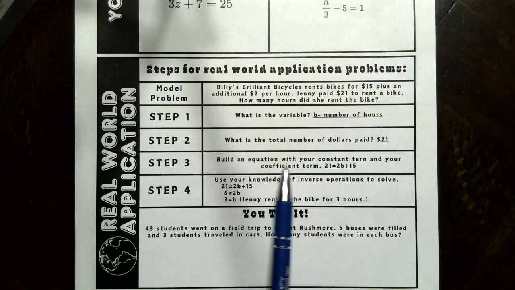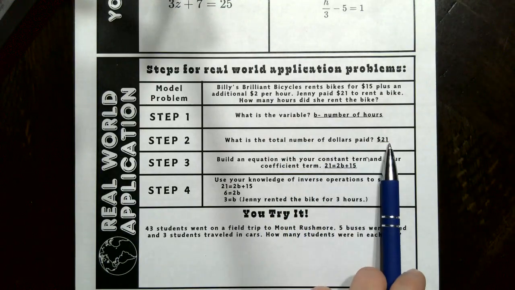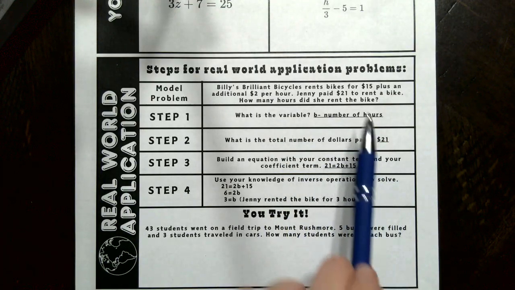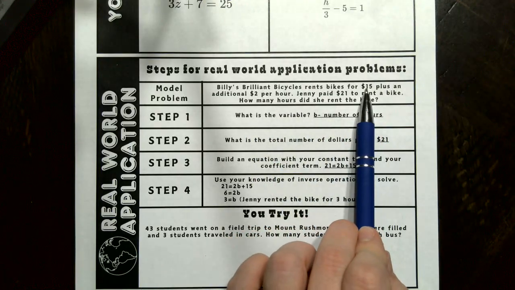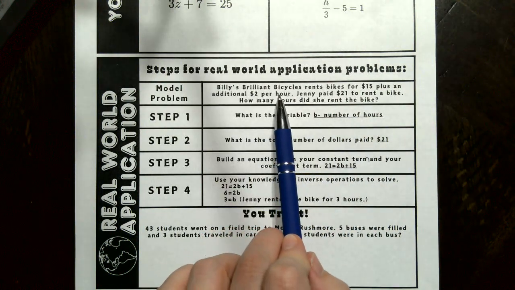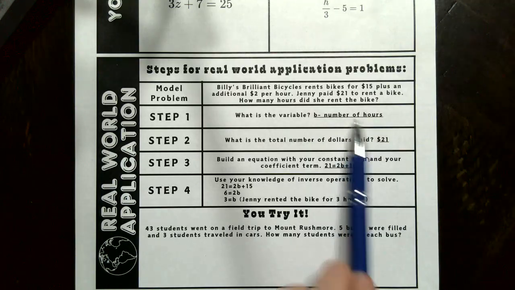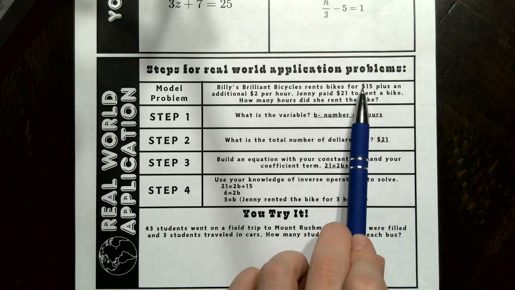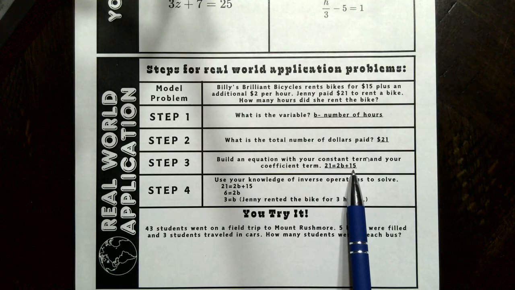Step 3, build an equation with your constant term and your coefficient term. So 21 is my answer, and then it tells me $2 per hour. So she has to pay $15 plus an additional $2 for every hour, but I don't know how many hours. So it's going to be 2 times b, because we're looking to figure out how many hours, and then we add an additional $15, right? So our equation would look like 21 equals 2b plus 15.